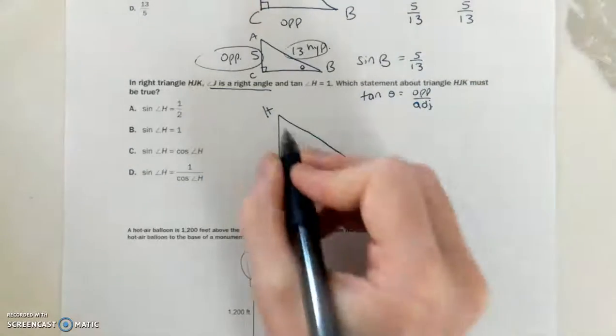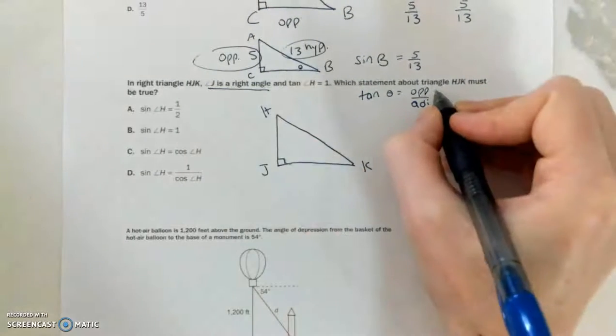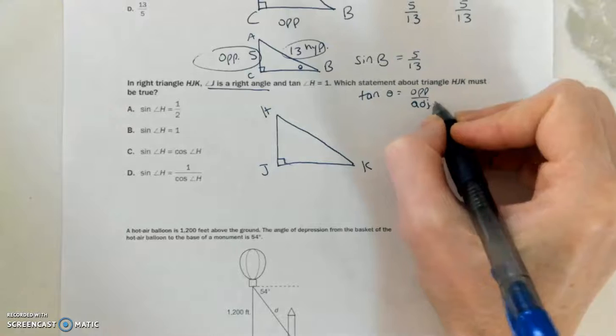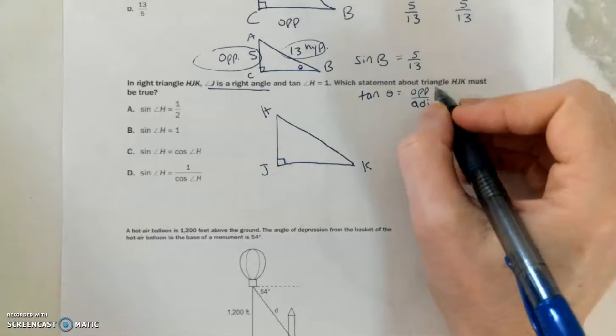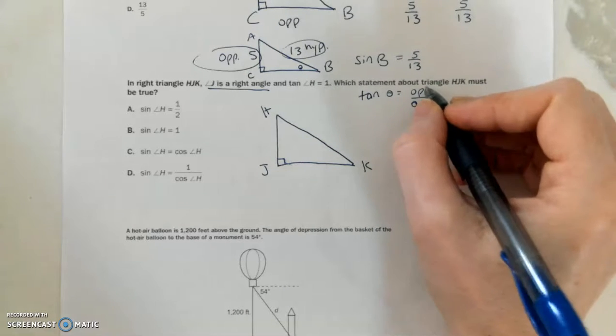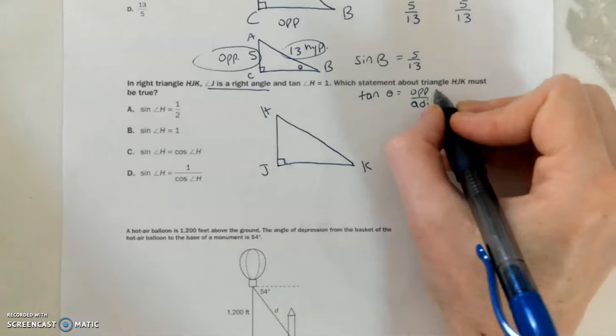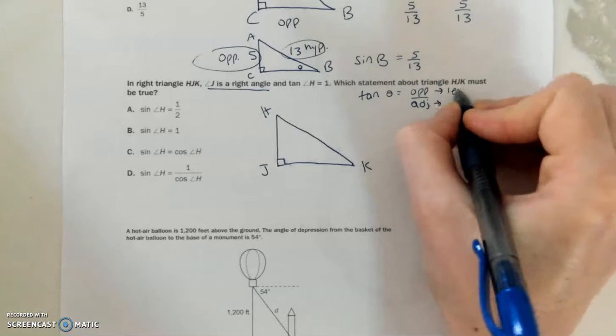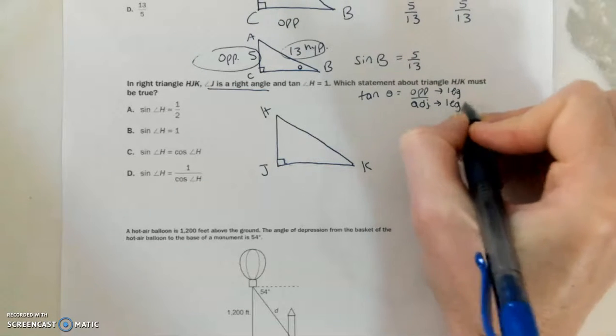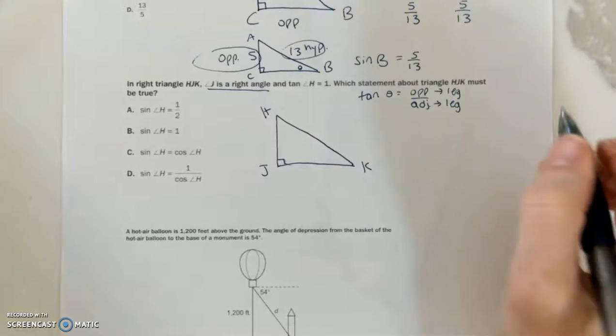So if tangent of H is 1, your opposite and your adjacent are going to be exactly the same because a number over itself is equal to 1. And opposite and adjacent are both legs. Remember, hypotenuse is the only thing that's different.